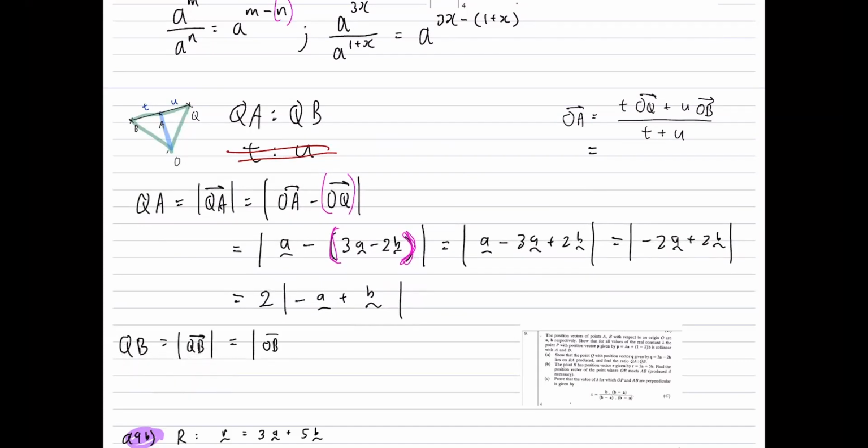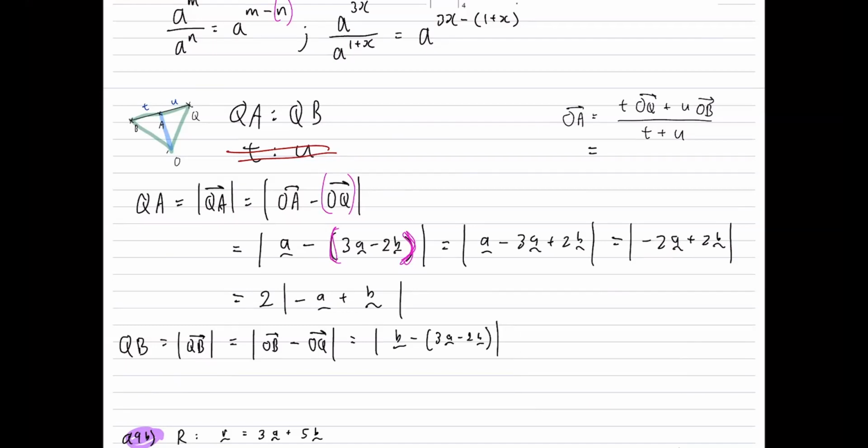So it's OB minus OQ, which is really just B minus OQ, bracket. Distribute the negative sign. I will be able to get B minus 3A plus 2B. But B plus 2B is 3B.